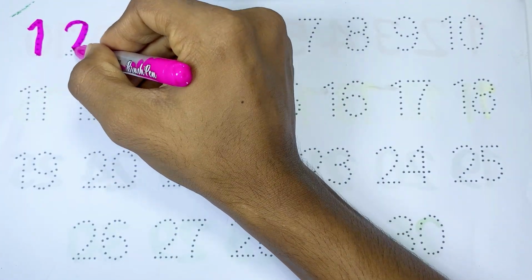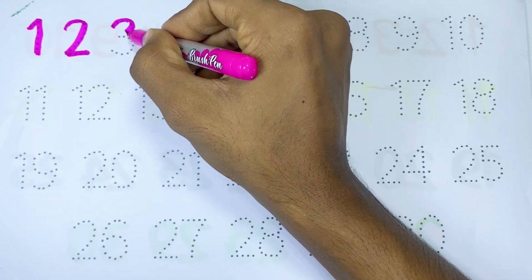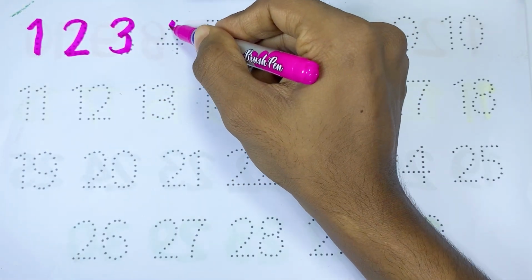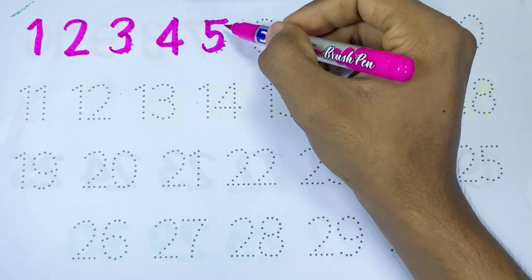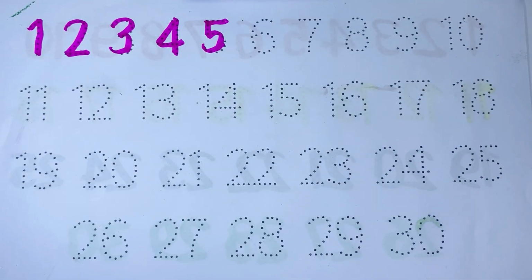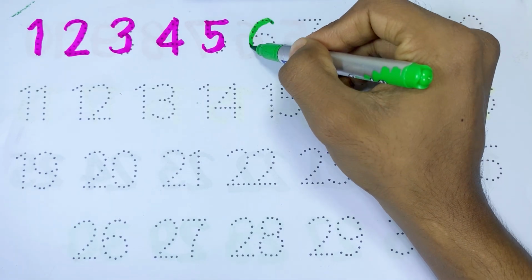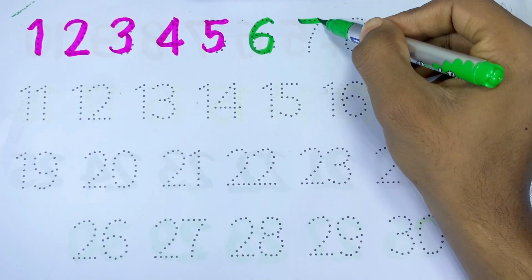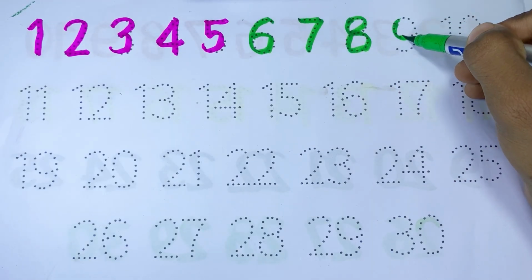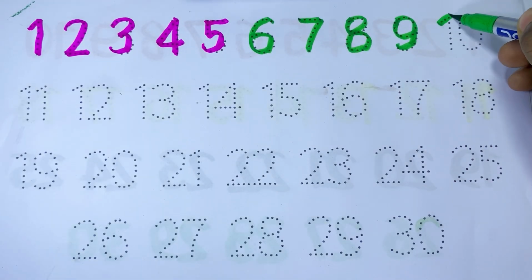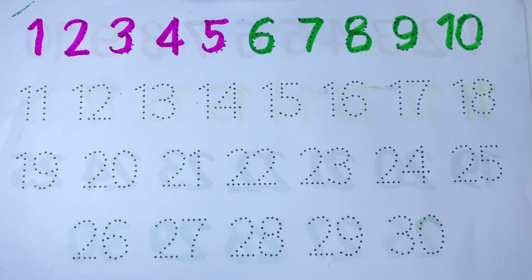1, 2, 3, 4, 5. Kids, now you draw 6, the numbers of 6. 6, 7, 8, 9, 10. Now you draw 11, the numbers of 11.